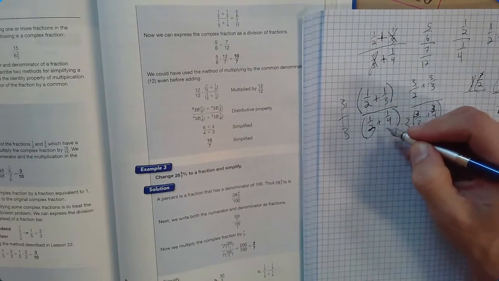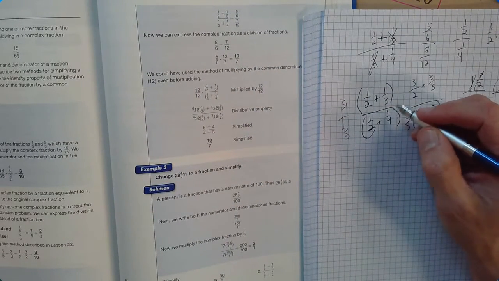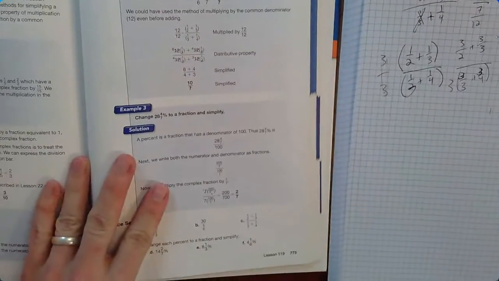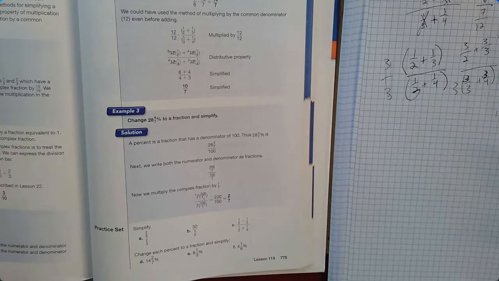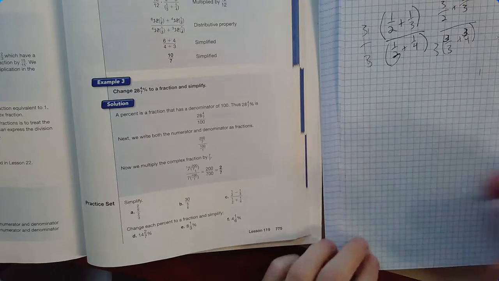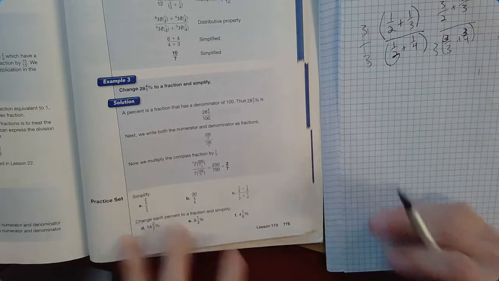Just get it so they have a common denominator and do the math, and you're going to be way better off. Okay. I'm just going to go ahead and do the practice set on the same video. So if you want to separate, go ahead and stop, try and do this work on your own, and then come back.